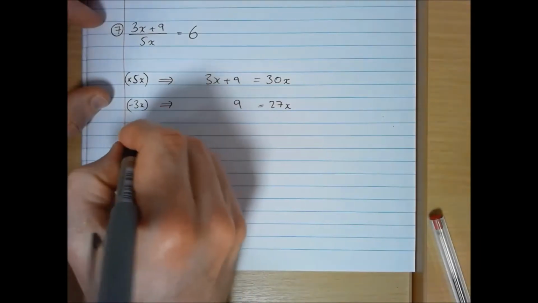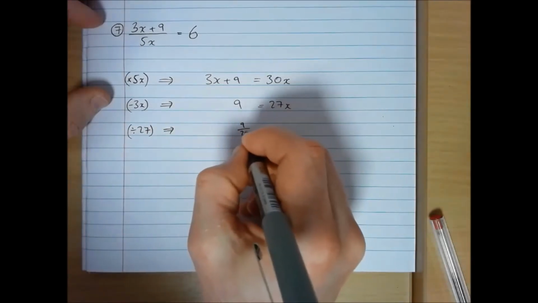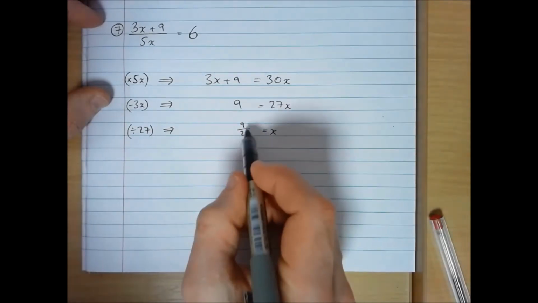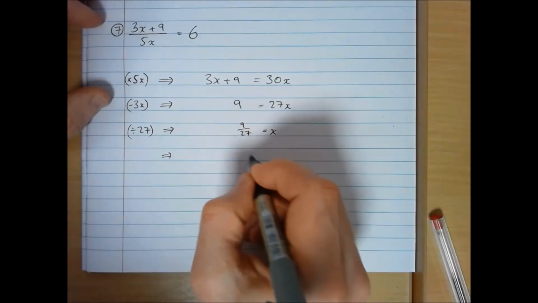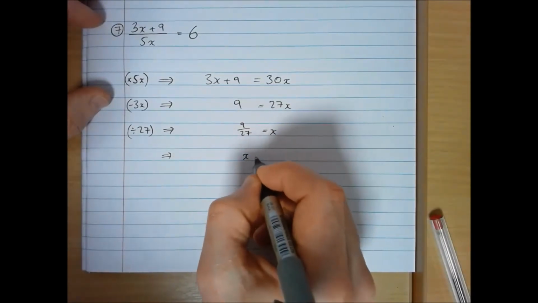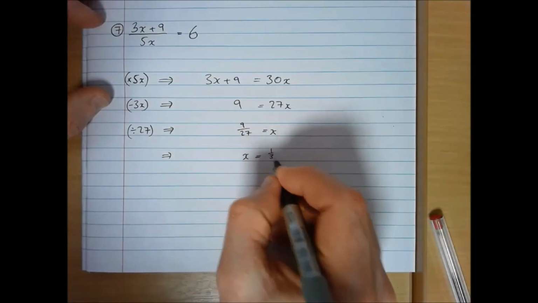Finally then divide through by the 27. So we have 9 over 27 equals x. Well, first of all, it's nice to have the x on the left. When we do that as well, it's also nice to simplify the 9 over 27 down to 1 over 3.